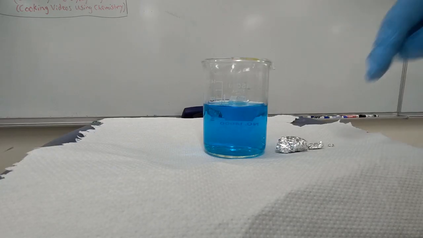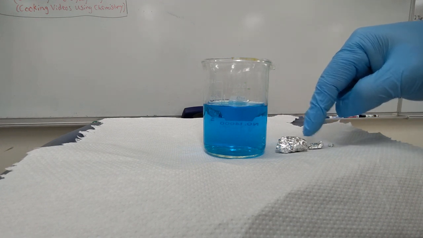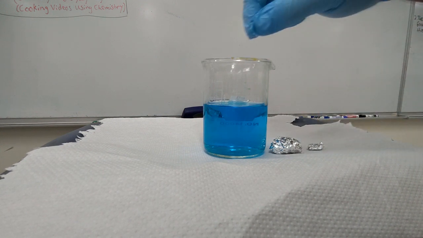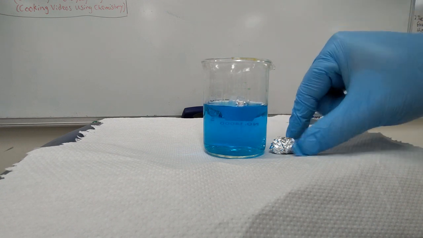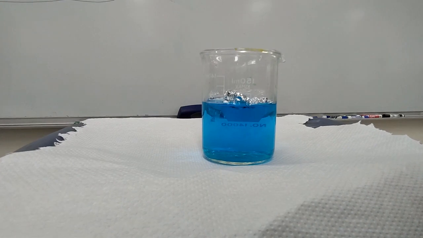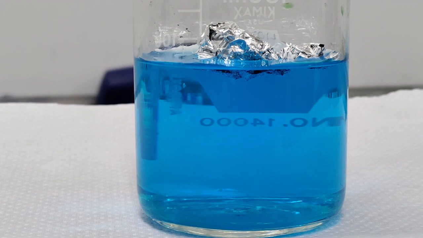All right, so welcome to part 2. Here is the small piece of aluminum, the medium-sized piece, and then the big piece of aluminum. So we'll take each one of these in turn and throw them in. Middle and large. Then what we'll do is zoom in on this and see if we can start to see some of the reactions that are happening.